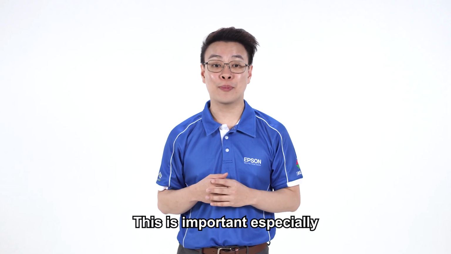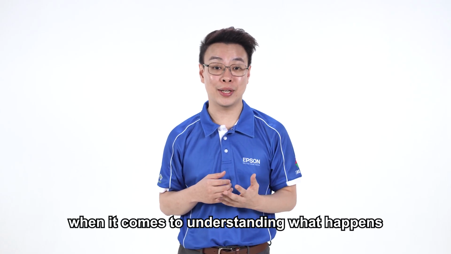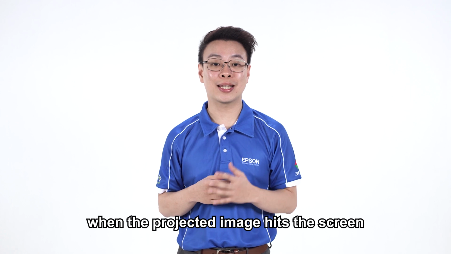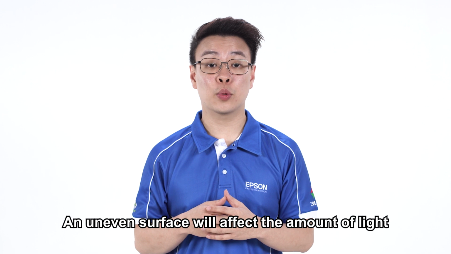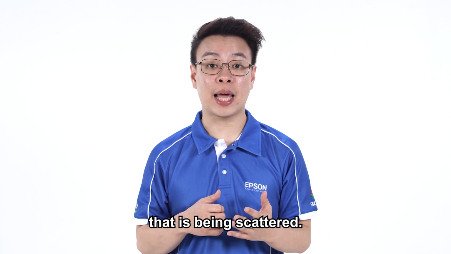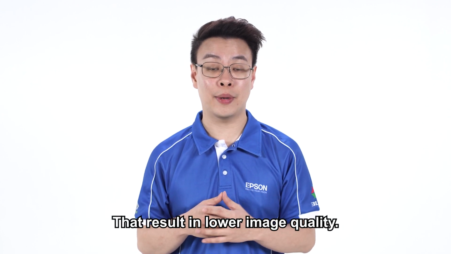This is important especially when it comes to understanding what happens when the projector image hits the screen or wall in projection. An uneven surface will affect the amount of light that is being scattered, which results in lower image quality.